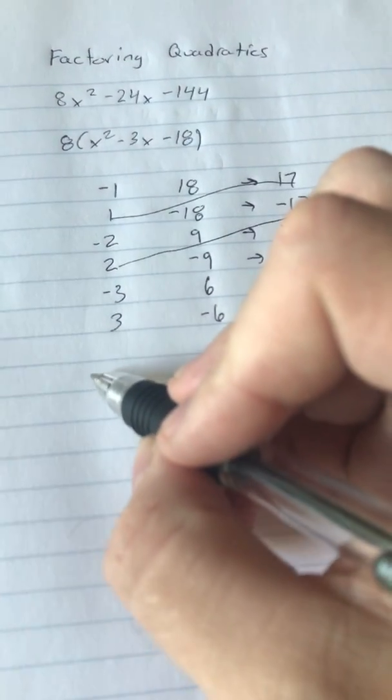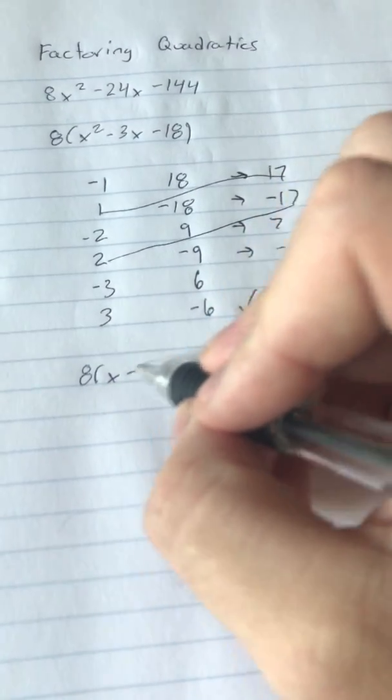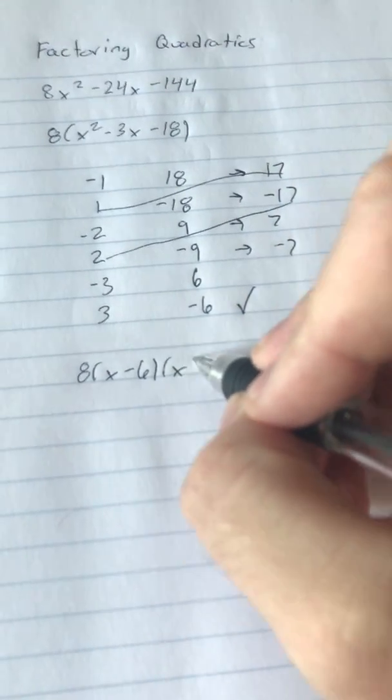So when we're writing this, we're still going to have the 8 there, and we're going to have x minus 6 and x plus 3.